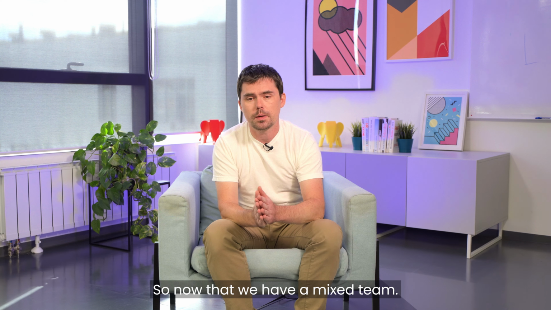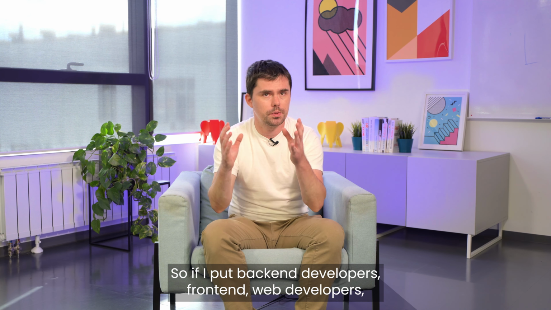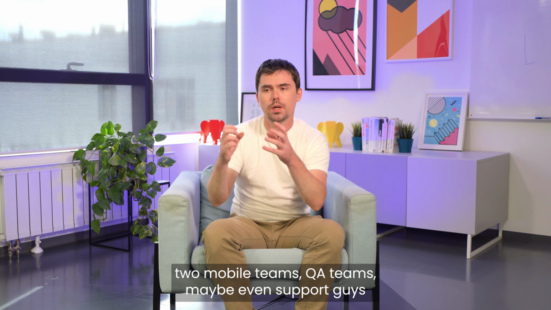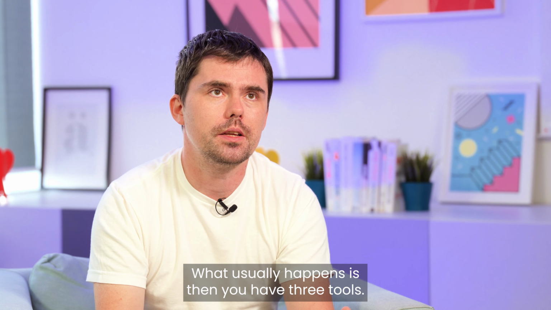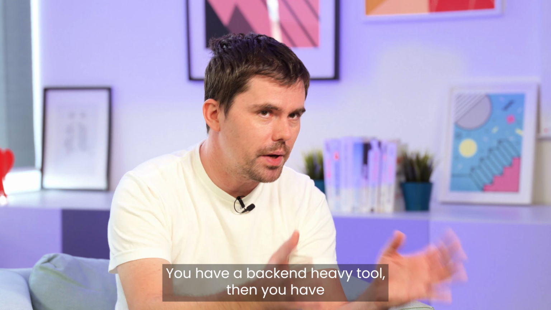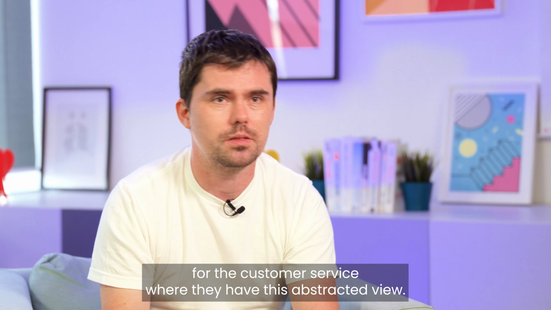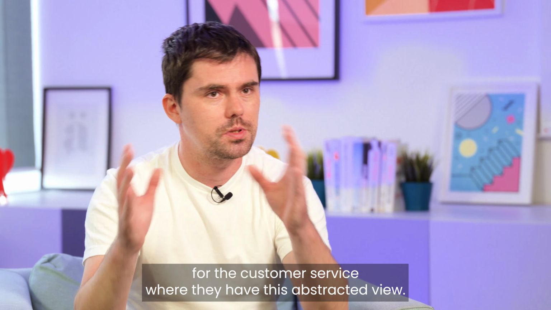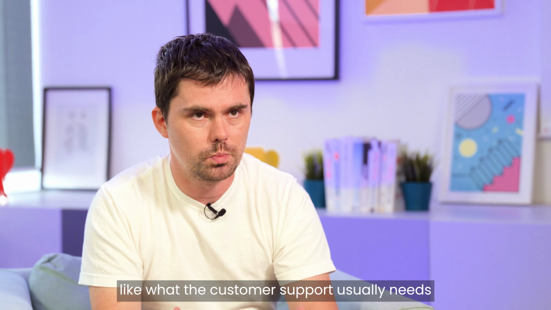So now that we have a mixed team, if I put backend developers, front-end web developers, two mobile teams, QA teams, maybe even support guys, what usually happens is then you have three tools. You have a backend heavy tool, then you have something like a middle one for the engineering team, and then you also have to build something for the customer service where they have this abstracted view. They can say to the customer, hey, like what the customer support usually needs.